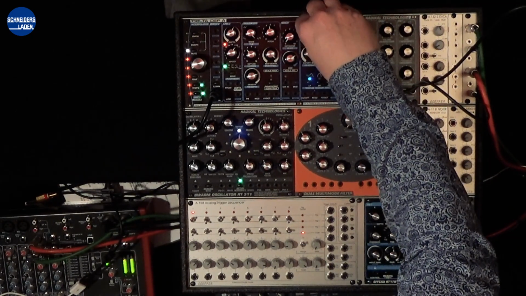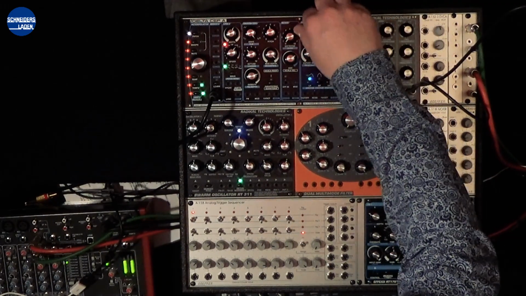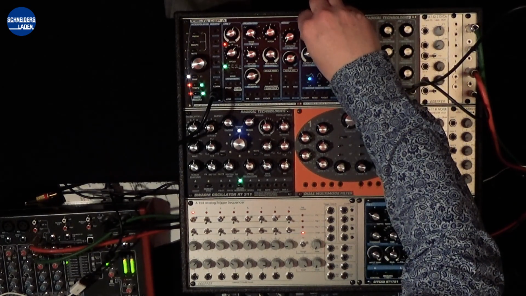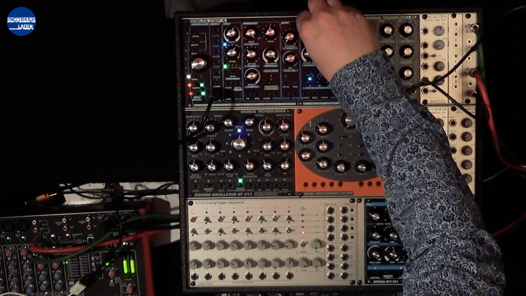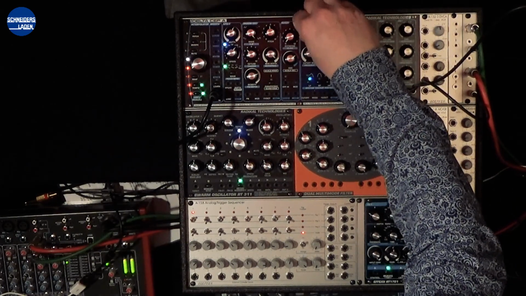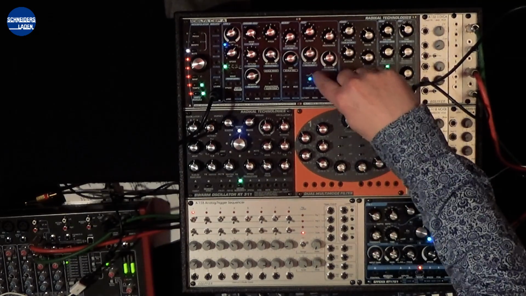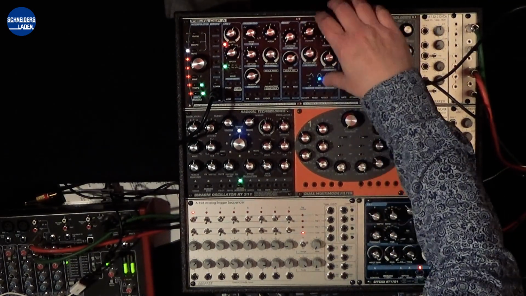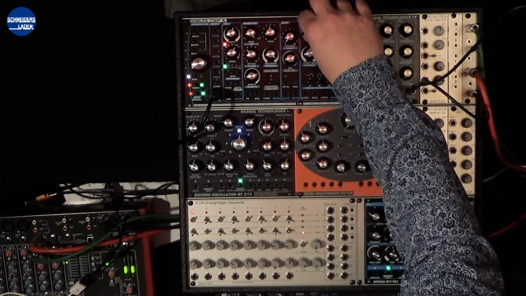It has resonance, which creates some bottom. But you can also select the band pass function or the high pass function.